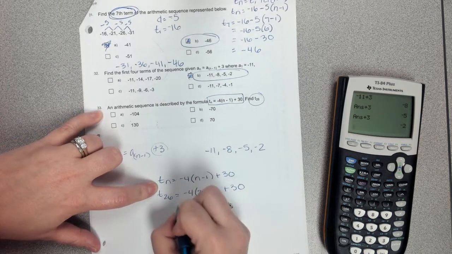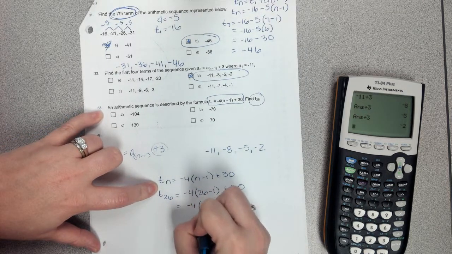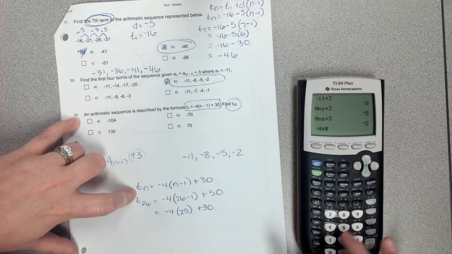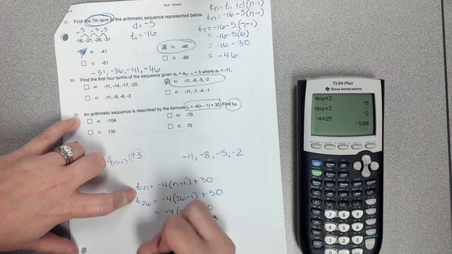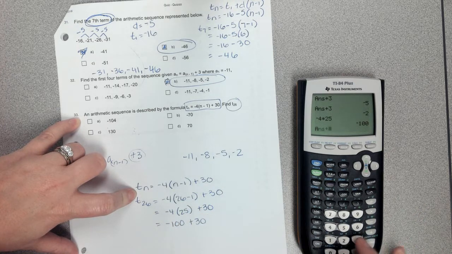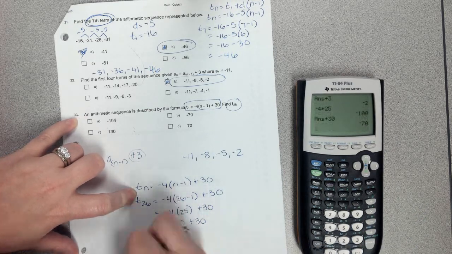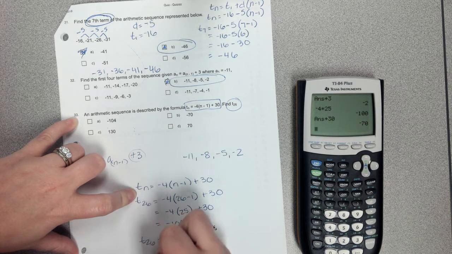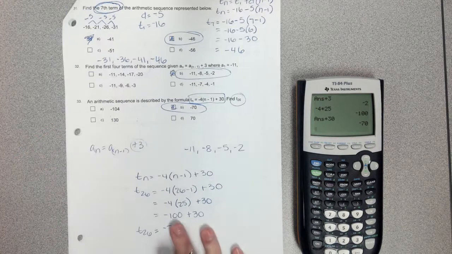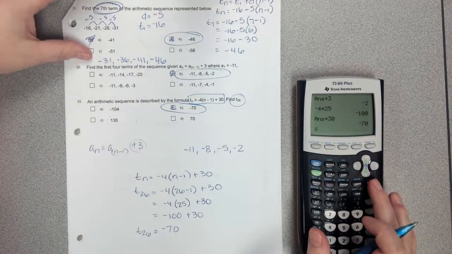What's 26 minus 1? 25. Negative 4 times 25 gives me a negative 100. Negative 100 plus 30 gives me t of 26 equals negative 70. All you had to do was plug in the information. And that is it. We are done with our review.